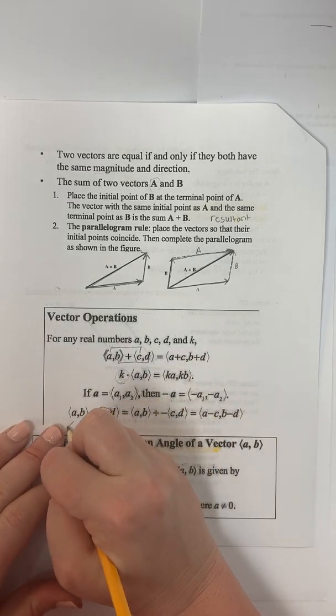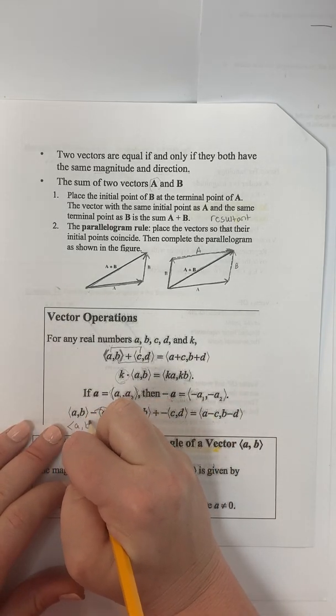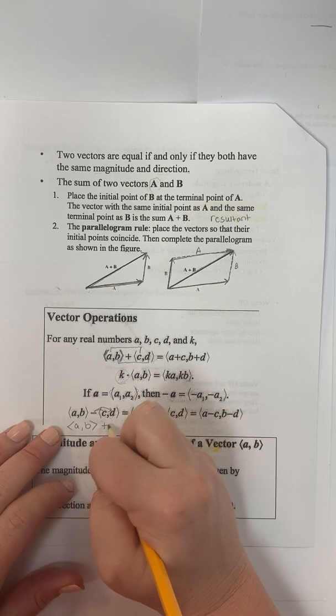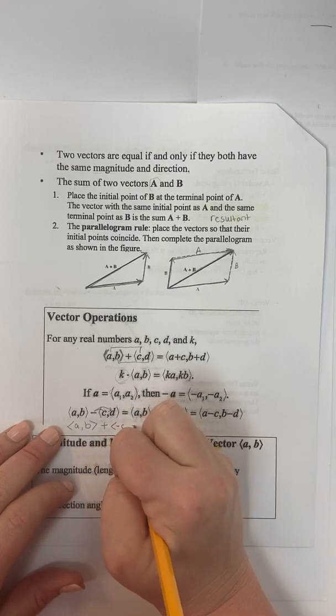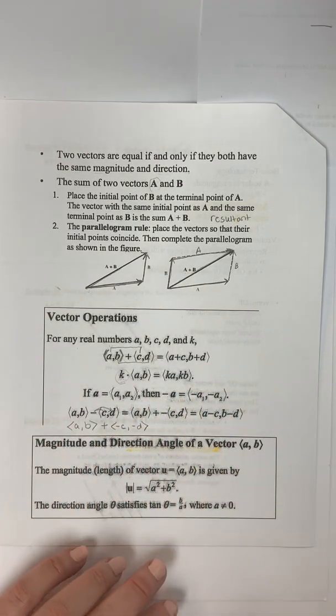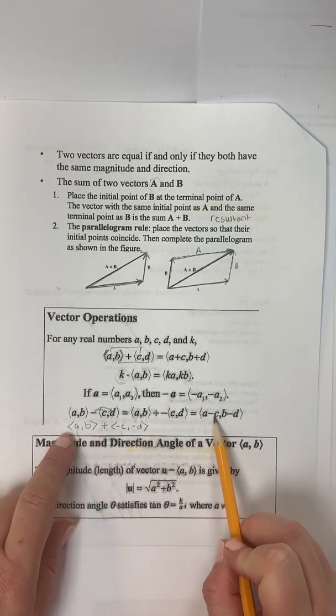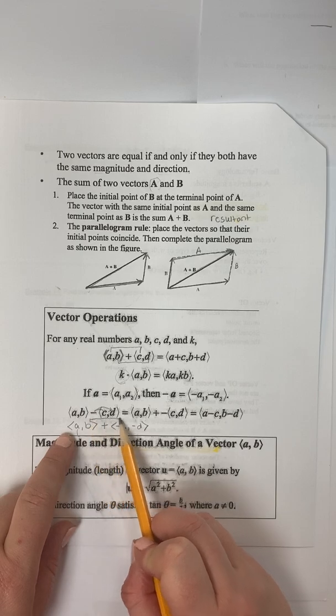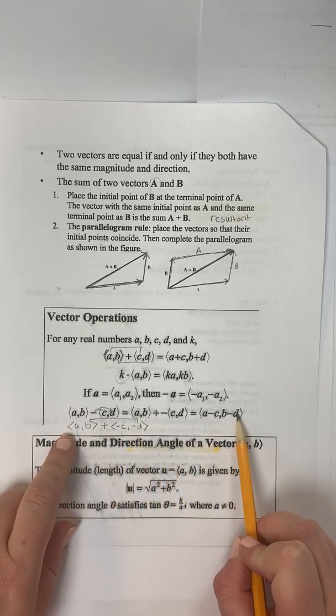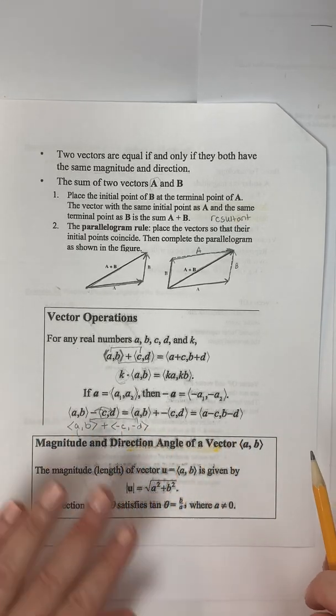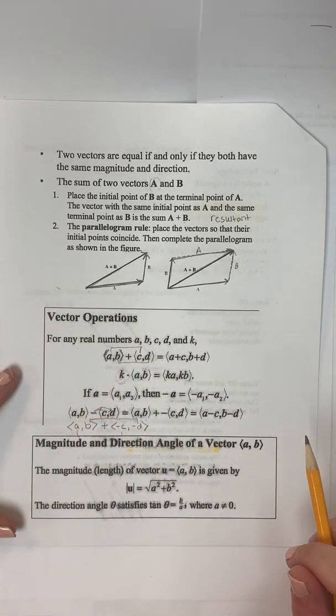So really what you have is A, B plus minus C, minus D. Okay, so what you end up with is A minus C, B minus D. We're going to practice all these with real numbers in case this is too strange to really help you.